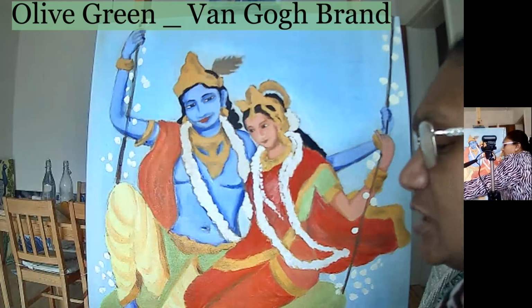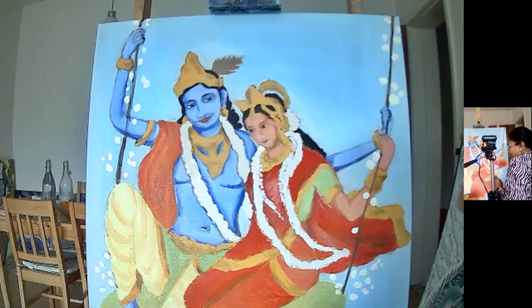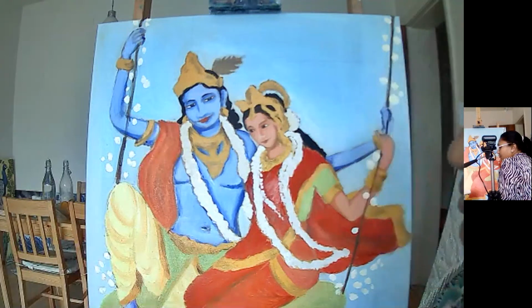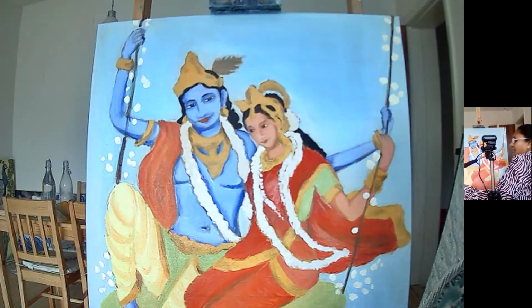Not going to mix anything to olive green. Even though it's going to be translucent, it is good for now, because if I want to correct, I can easily remove it. So I'm just going to take olive green on my zero brush. The zero brush already has a bit of burnt umber. I am not going to wipe it or wash it.